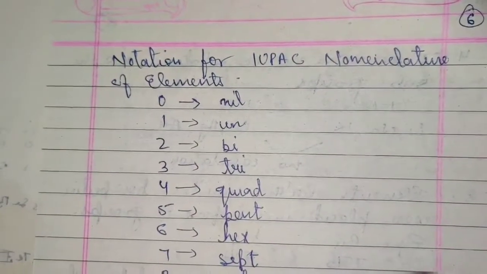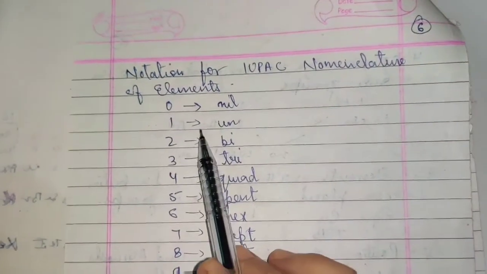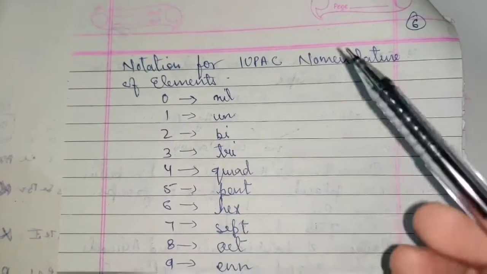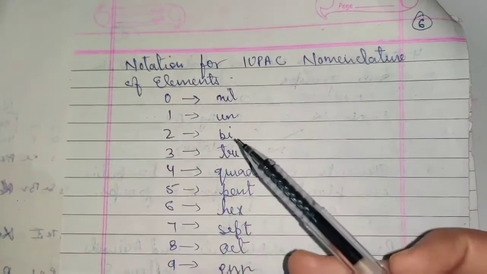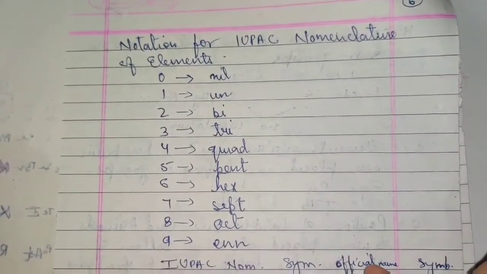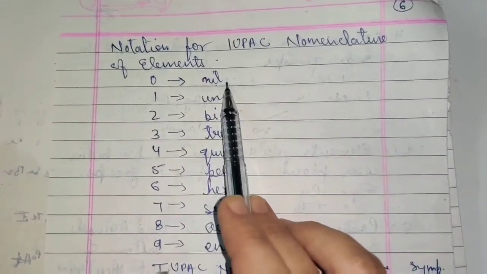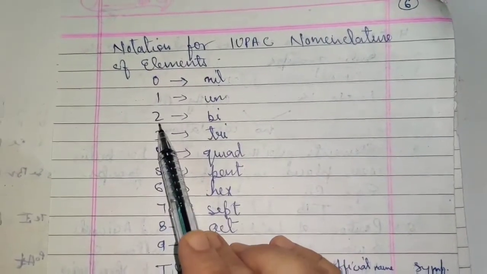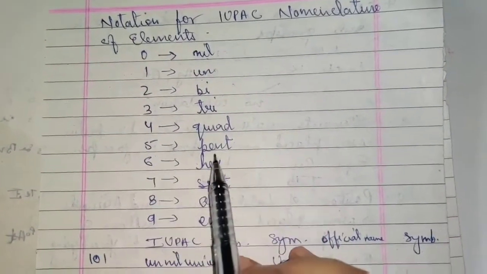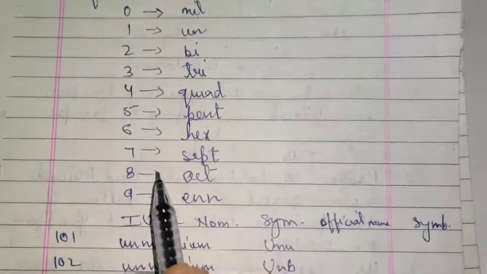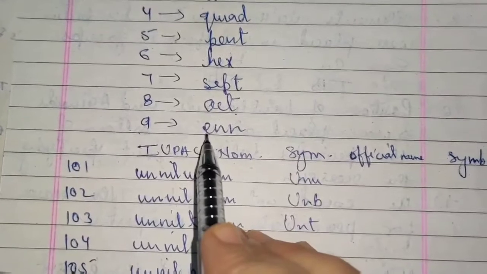Now coming to the notation for IUPAC nomenclature of elements. Now children, we have to nomenclate the elements above atomic number 100, and for that we need to remember certain notations. Okay, for number 0, the notation used is nil. For 1 it is un, for 2 it is bi, for 3 it is tri, for 4 it is quad, for 5 it is pent, for 6 it is hex, for 7 it is sept, for 8 it is oct, and for 9 it is enn.